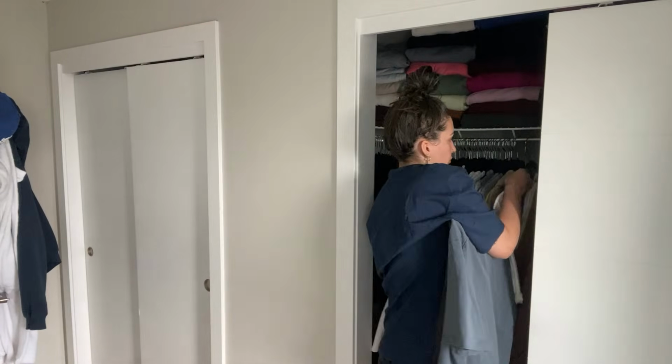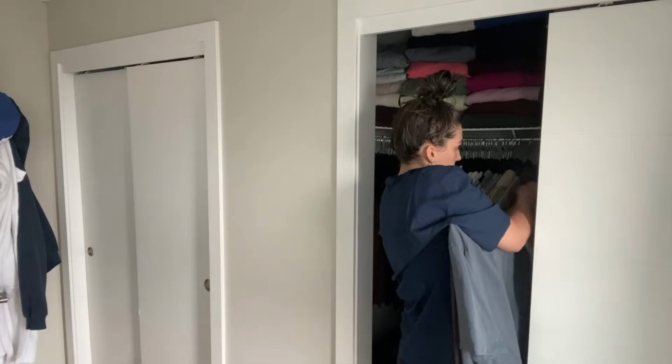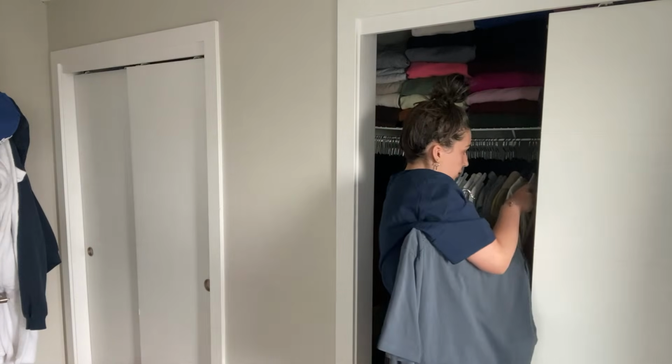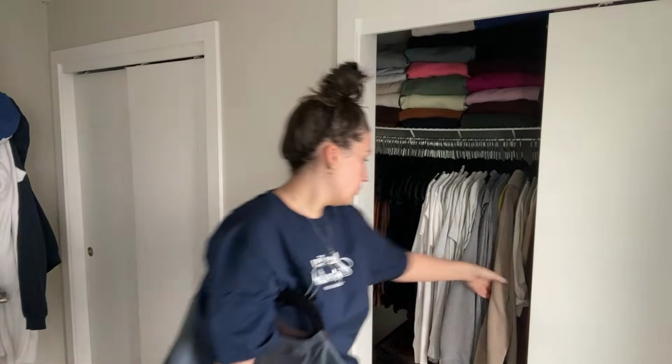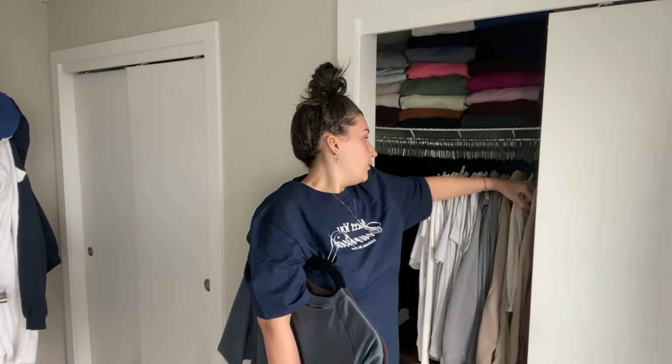I just got rid of a bunch of stuff, because once I start not being able to fit stuff, that means I have to get rid of stuff. Half the reason why people's closets and clothes are messy is because they don't have enough room. If your clothes are all over the floor, it's because you don't have enough room. So you need to get rid of stuff. Also, you need to have space. Everything needs to have a home.